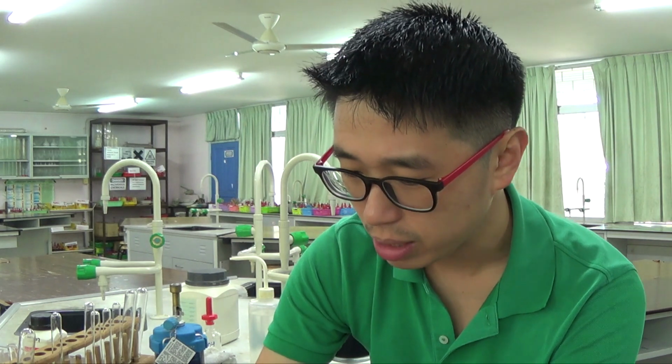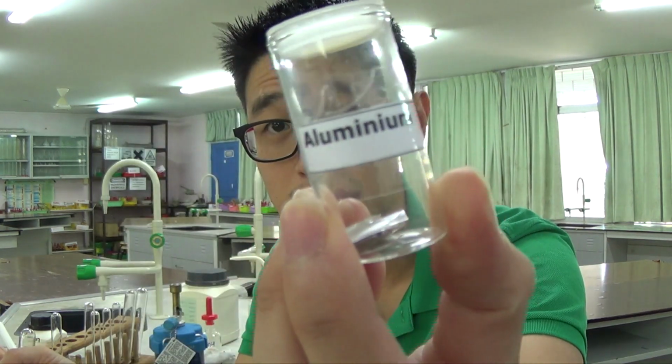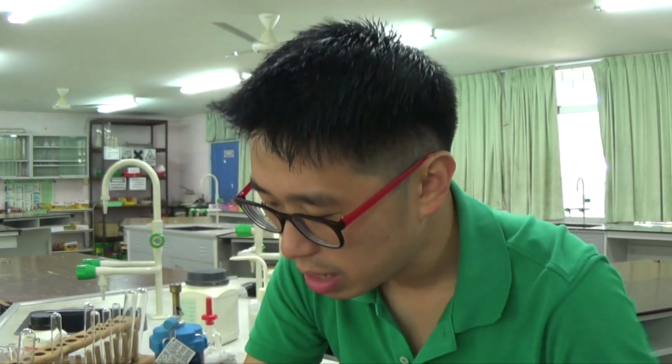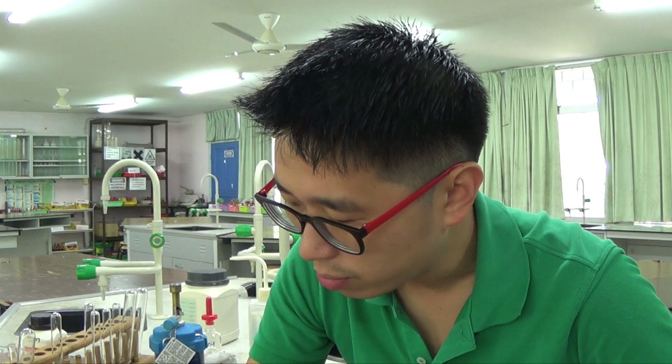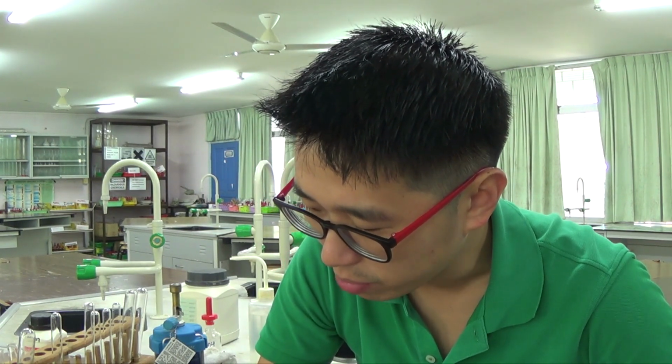The test for nitrate, NO3-, as you would have known, is to add aluminium. So we have some aluminium foil here. You provide a small piece of aluminium foil, and then we add aqueous NaOH, and then we heat it, and then we get ammonia gas.